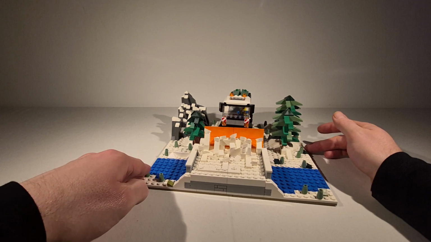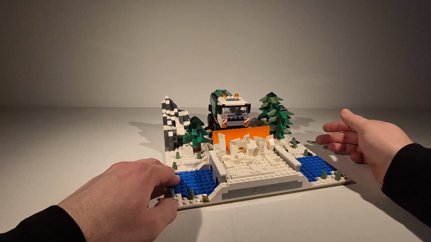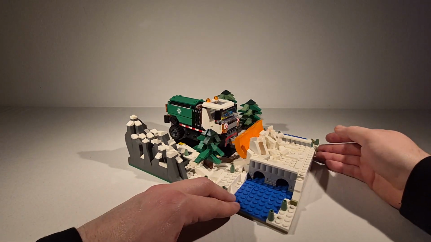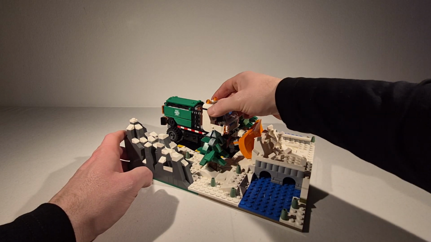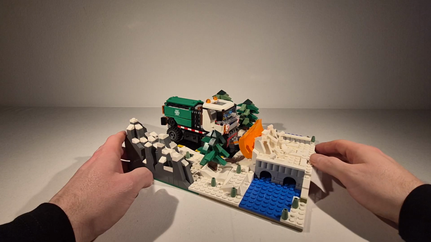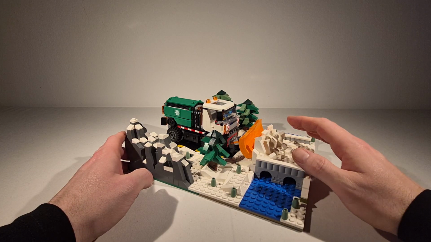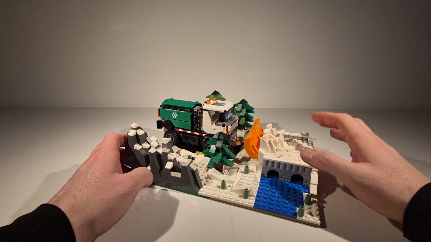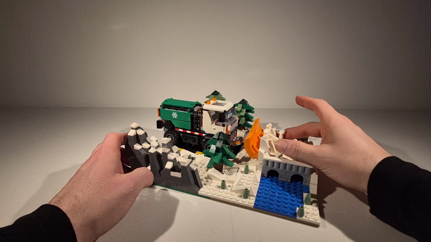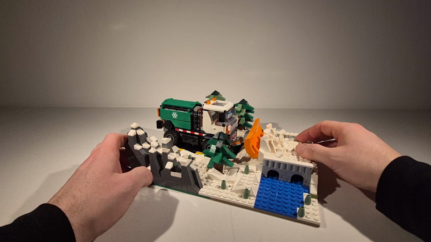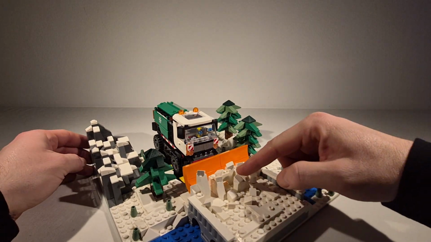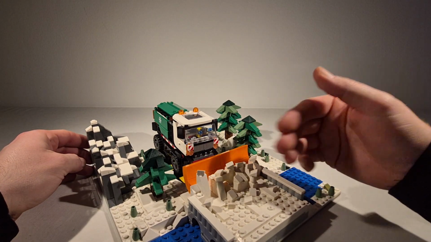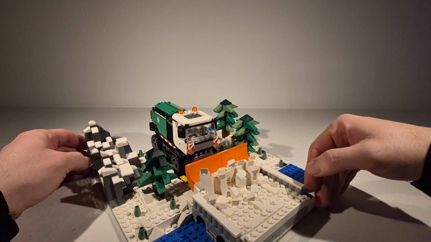I couldn't really find how to build it so it looked realistic, but where I live we have a lot of snow, so this is what my picture was, how it looks when they plow the snow on the road. So I'm going to do a little close up so you can see it. I have used small pieces so it's pushing forward.